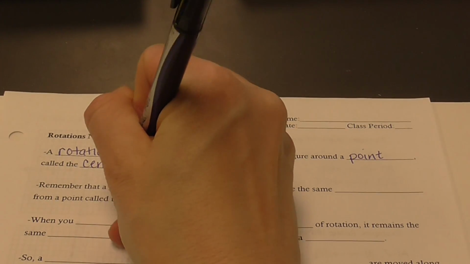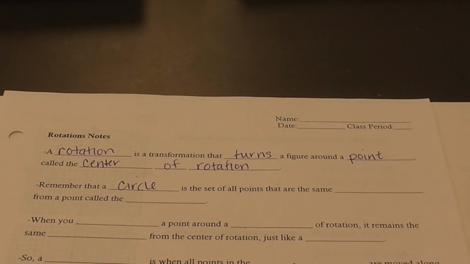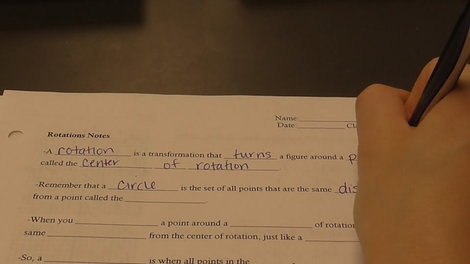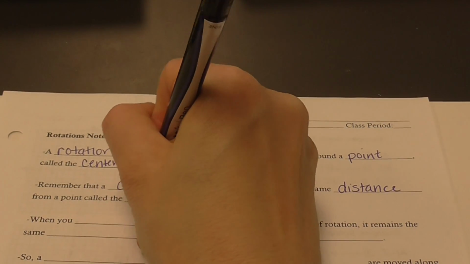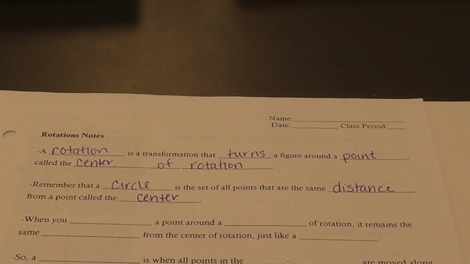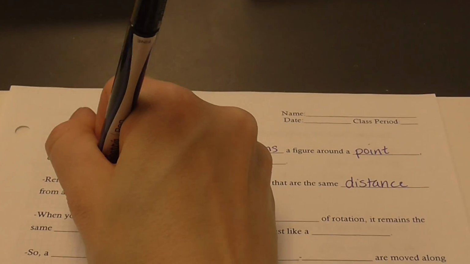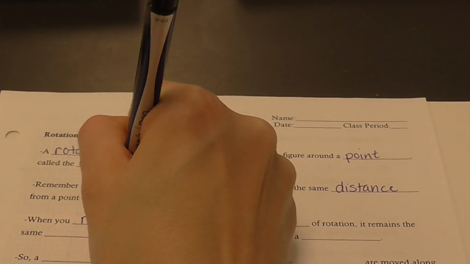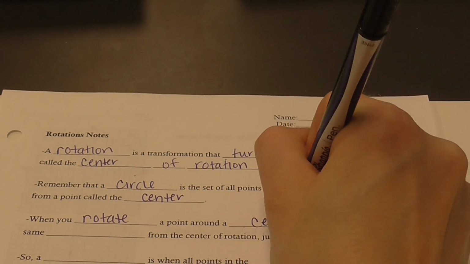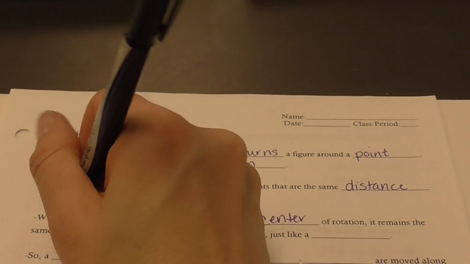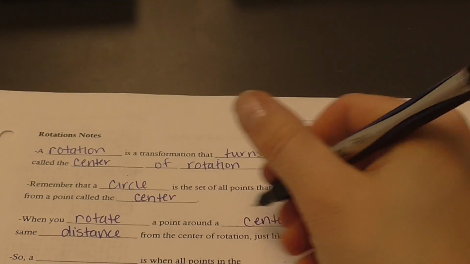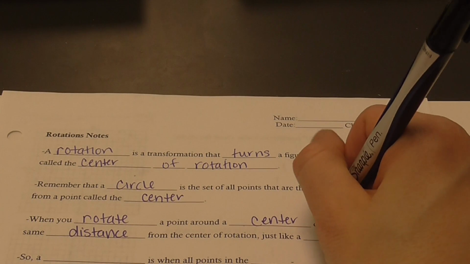You got to remember that a circle is a set of all points that are the same distance from a point called the center. All right? So this is where center of rotation comes from. So when you rotate a point around a center of rotation, it remains the same distance from the center of rotation, just like a circle.